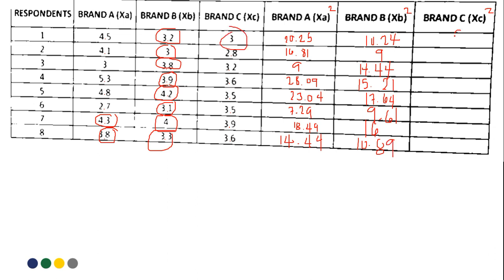Last one. 3 na yan, 9 yan. Next, 2.8. 7.84. 10.24. 12.96. 12.25. So, parehas lang yan. Next, 3.9. 15.21. Last one, 12.96.